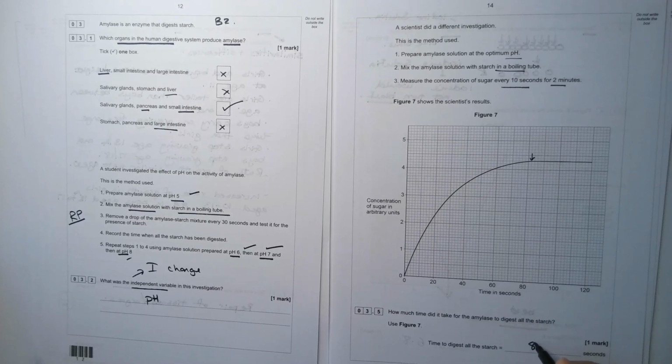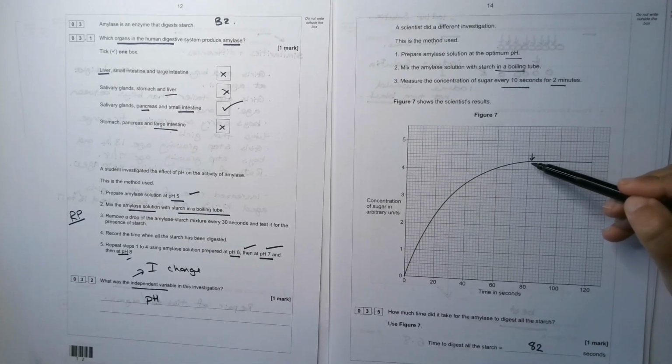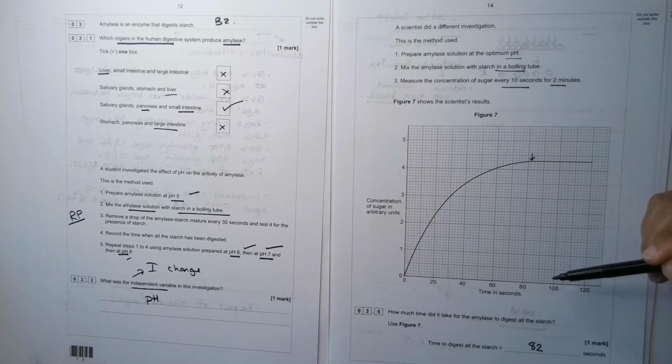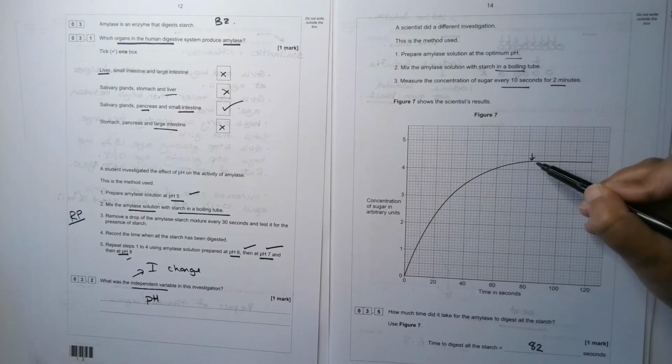So I would say 82 seconds. I can't zoom in, but if you said 80, you would still get a mark. There is a range for this, and it's 80 to 84. So if you're looking at this thinking, oh, I think it's 80, that's fine, you should still pick up a mark.